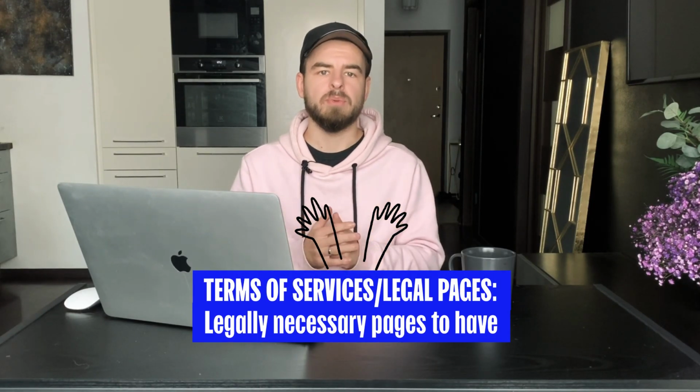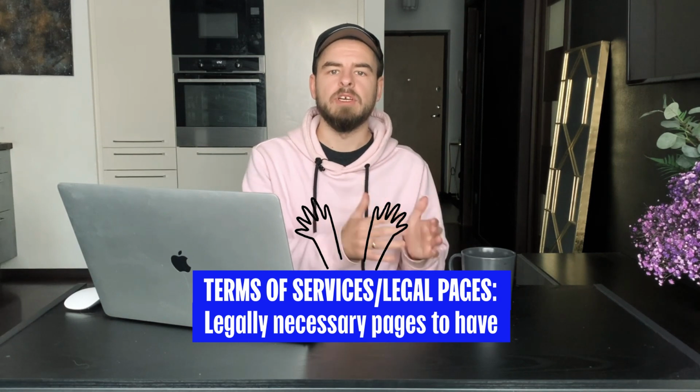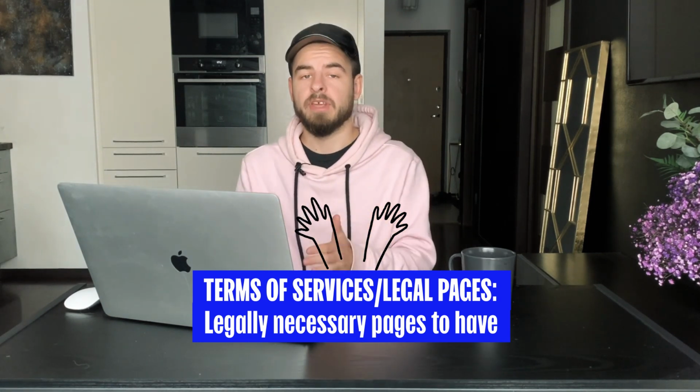Terms of service. What's included in your product or service? What kind of legal policies do you have in place to protect yourself? Please make sure to include these pages because they are really necessary, especially the privacy page, because this addresses how you use your customers' information.